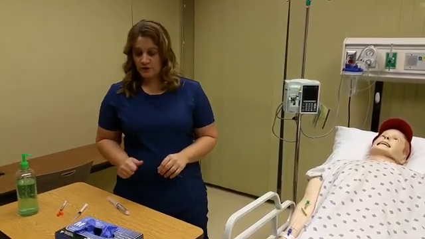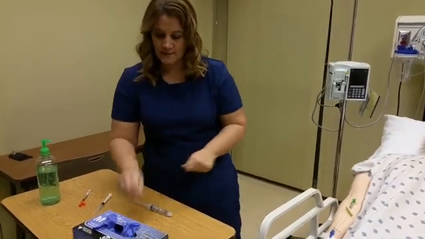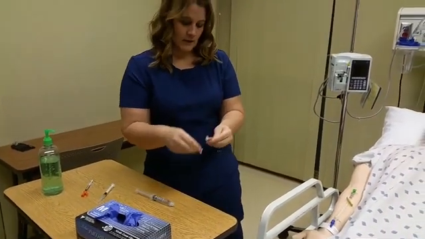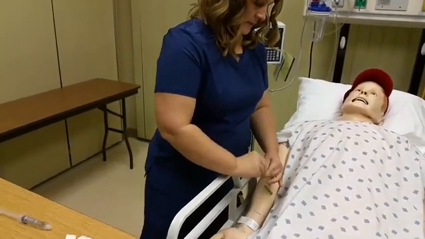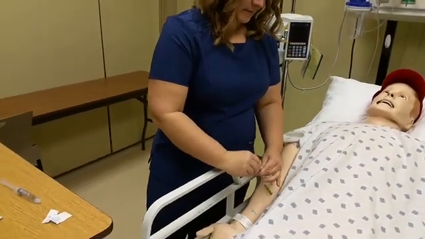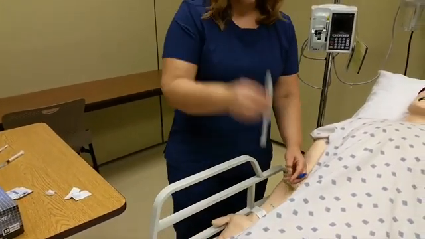Okay, next we're going to show you that you can administer medications to the SimMan. The first one I'm going to do is give an IV push. So I'd cleanse my hands, get my alcohol, making sure to scrub the hub. It's a needleless system. I don't need to wear gloves. I've gotten the air out.